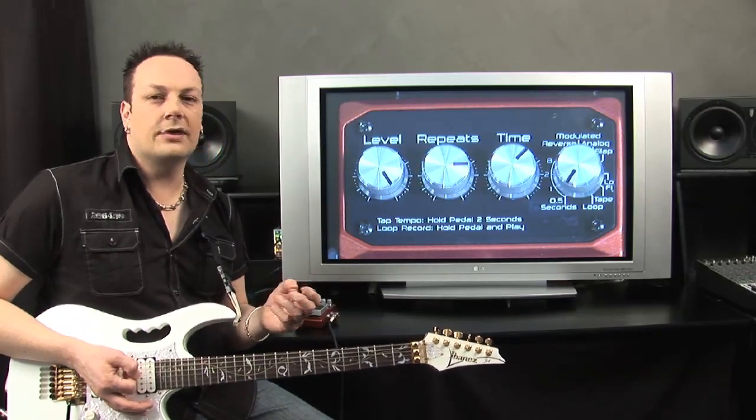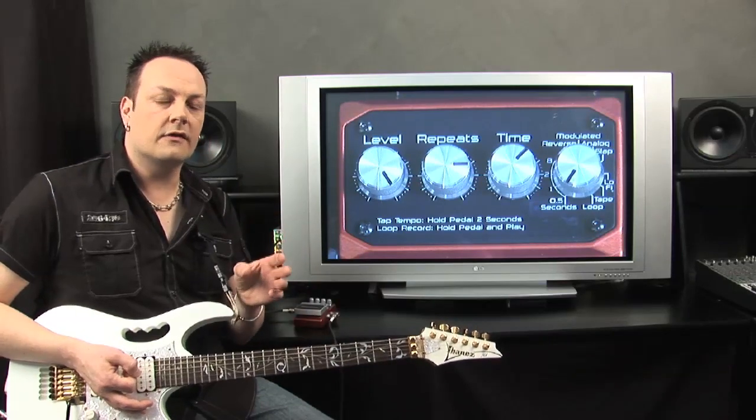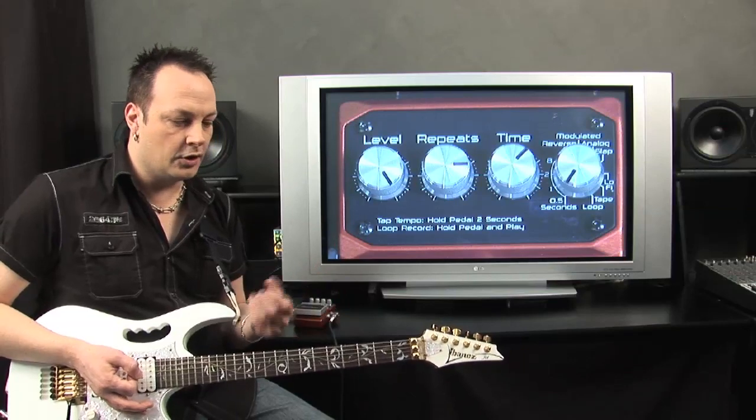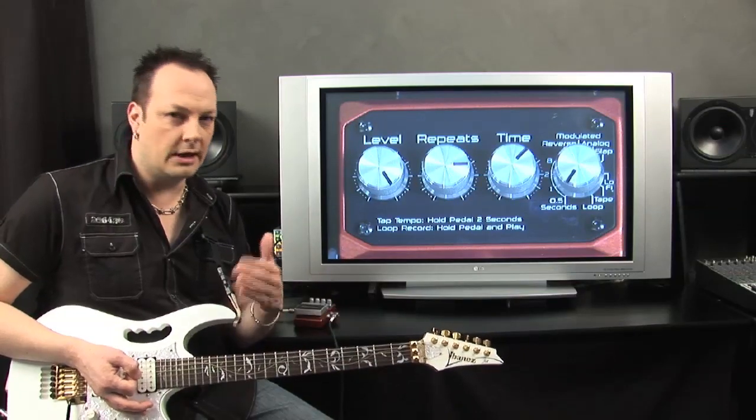Now, a lot of delays, when you turn the repeats to 100%, you'll get infinite repeats, which means you can play single notes and keep them ringing out.